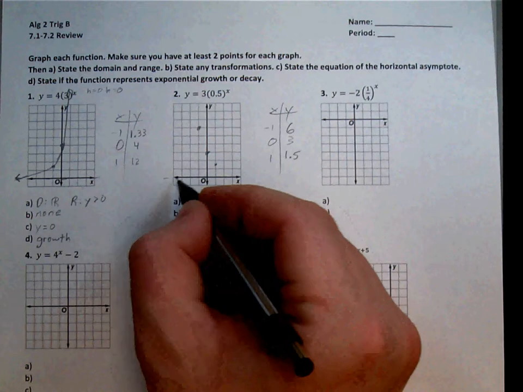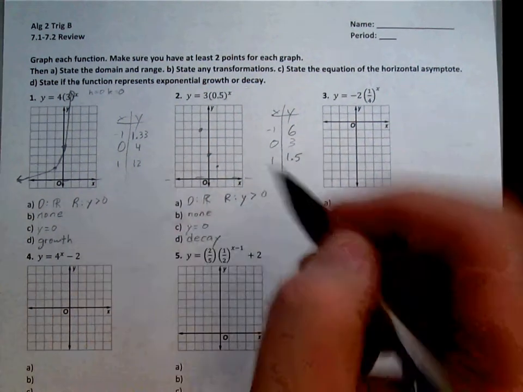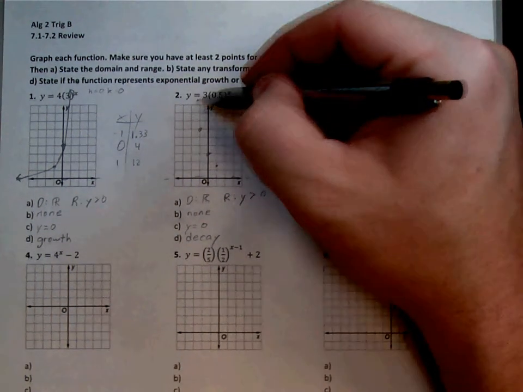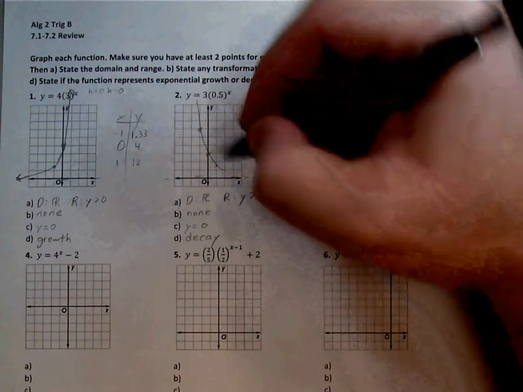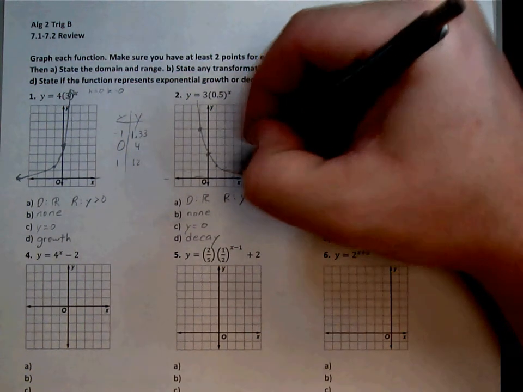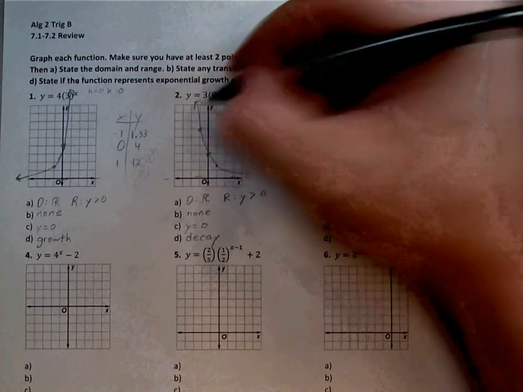An asymptote is at y equals 0, the x-axis. This is decaying from left to right. So it's going to approach. Make sure you don't cross that asymptote.